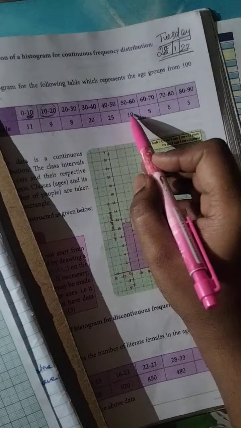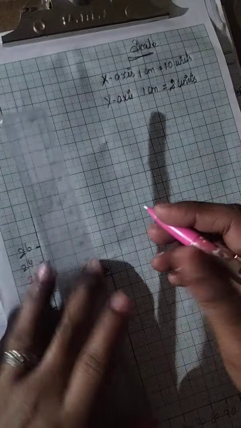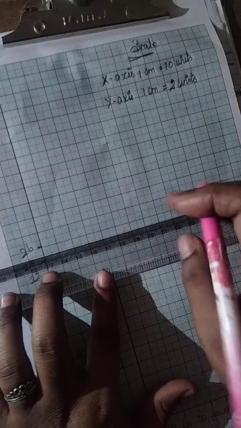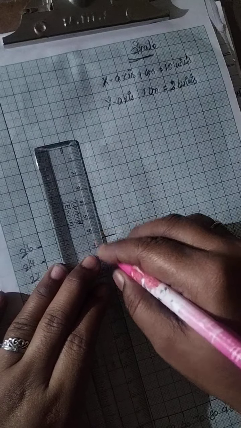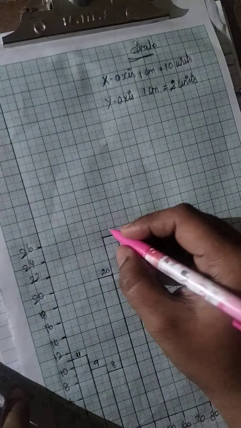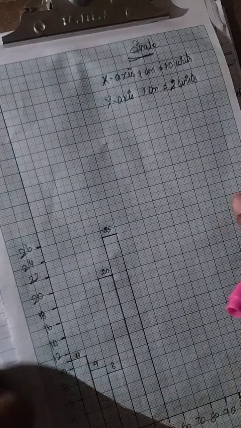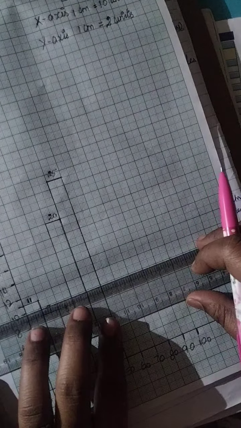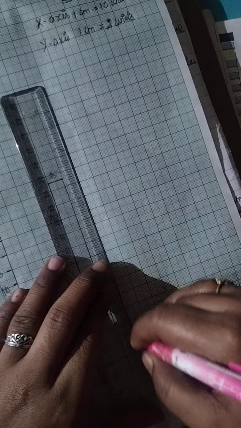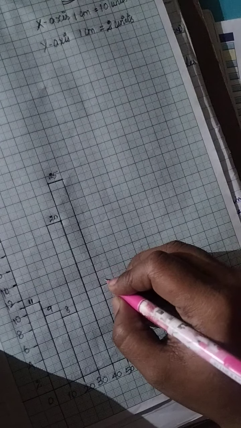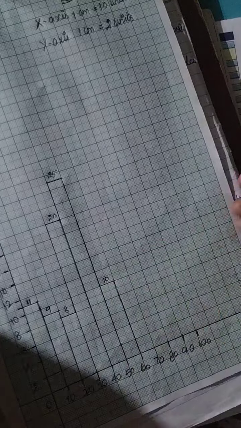Then after that 40 to 50 is 25. We have to place it here because in between 24 and 26 we are having 25. So we place it on the graph here only. Then 50 to 60, 10 members. We have to take 10 members and draw like this. 10 members are present in the village within the age of 50 to 60.